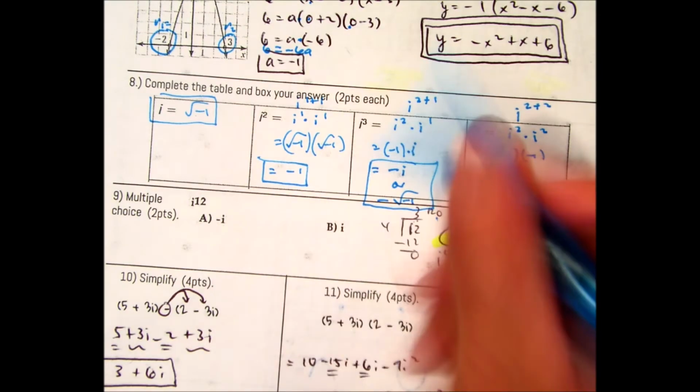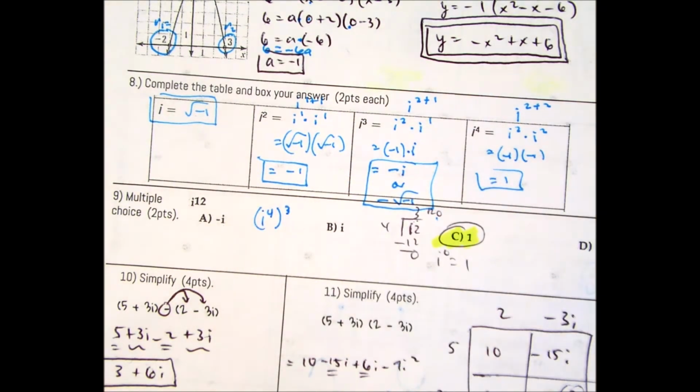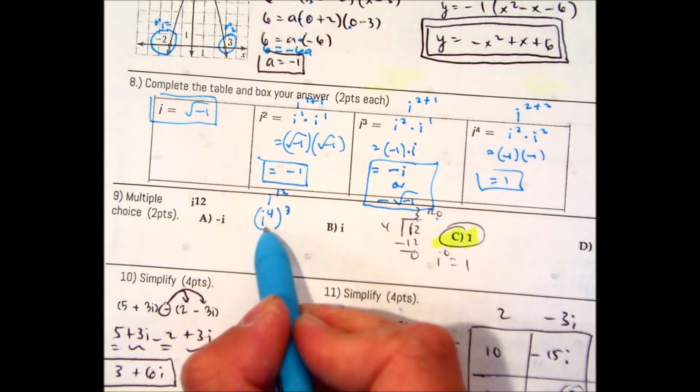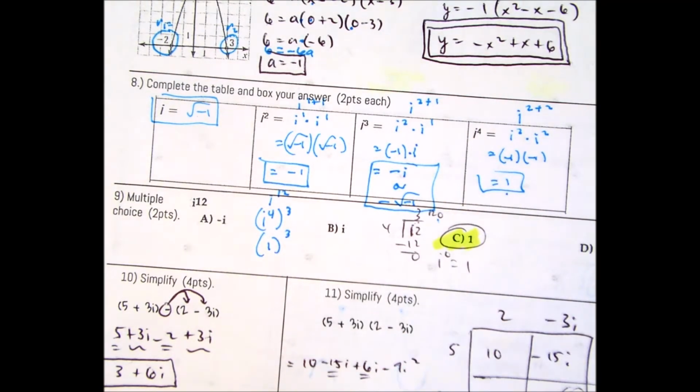Another way of doing this problem is doing i to the 4th power to the 3rd power. It's called the power rule because that means you multiply those two and you get i to the 12th. So i to the 4th is 1, and 1 times itself 3 times is just 1.